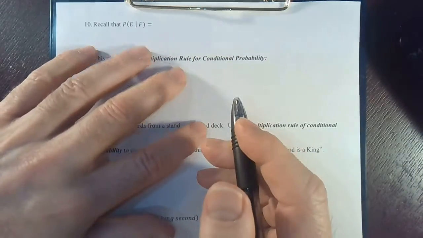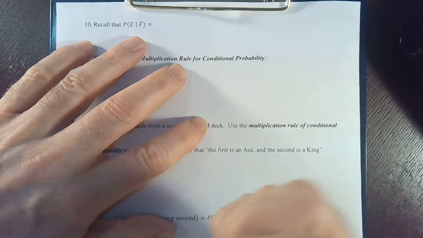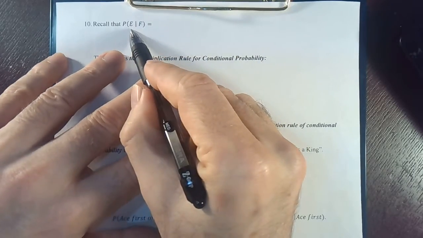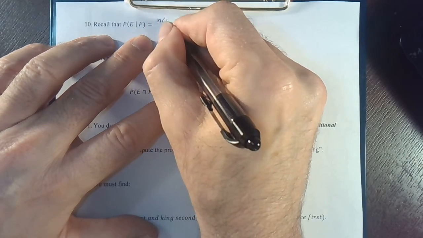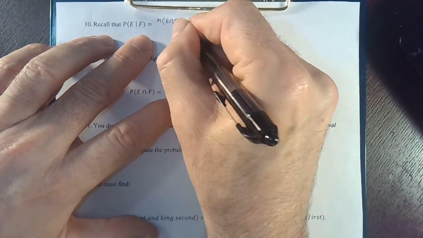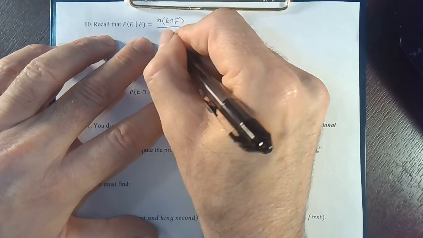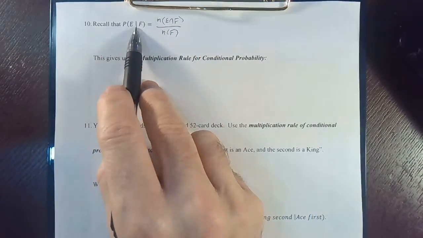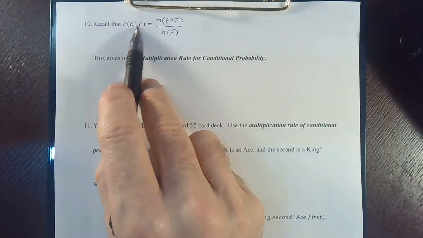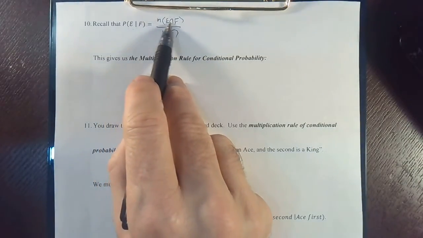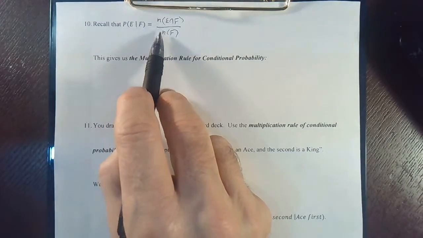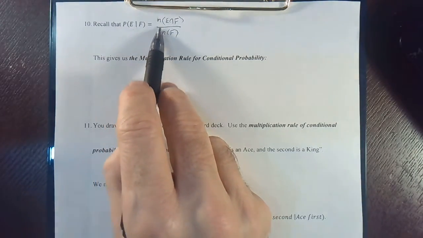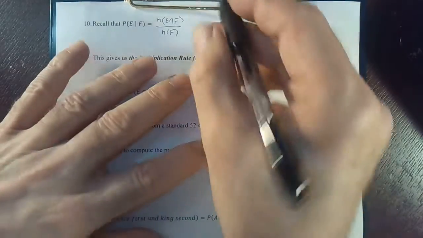Well, let's begin this video by recalling that the probability of E given F is the number of elements in E intersect F over the number of elements in F. So you just take the intersection of those two events, take the number of elements in that intersection, and then the denominator is the number of elements in F. You can also write that with capital P's instead of little n's.